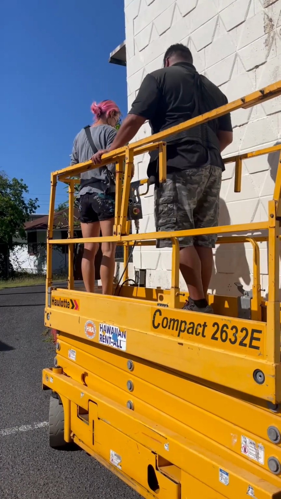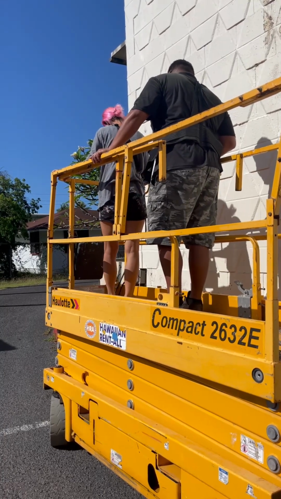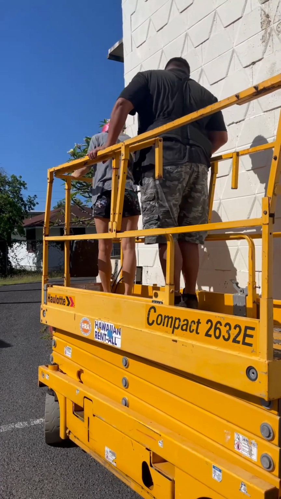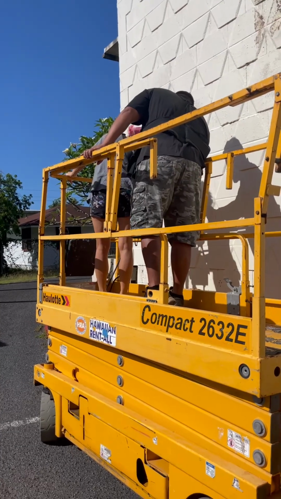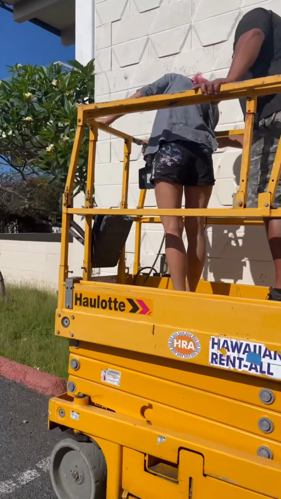The OSHA lift requirements: although most people consider scissors lift to be a typical aerial lift, they are covered under the OSHA standard 1926 for scaffolding, and the use of scissor lifts must comply with this section.